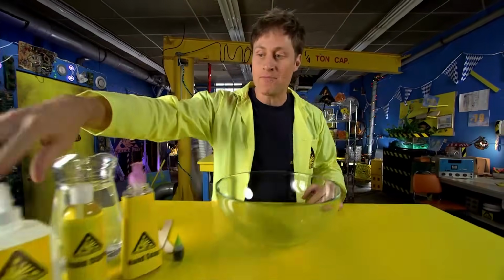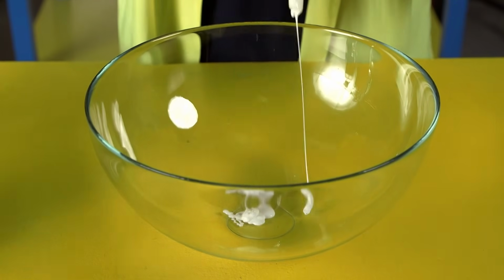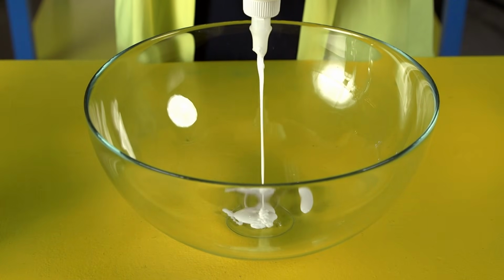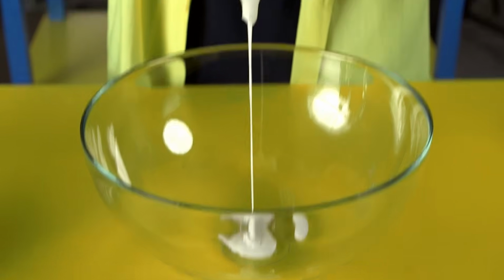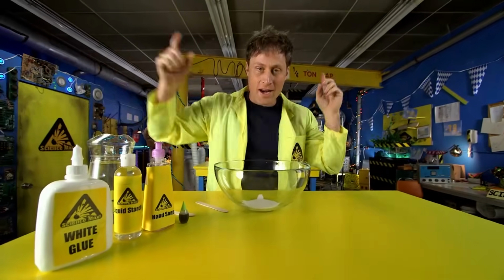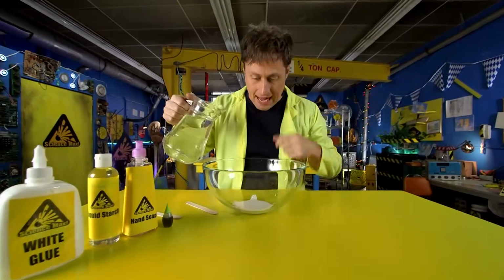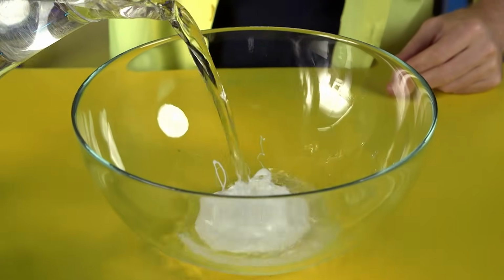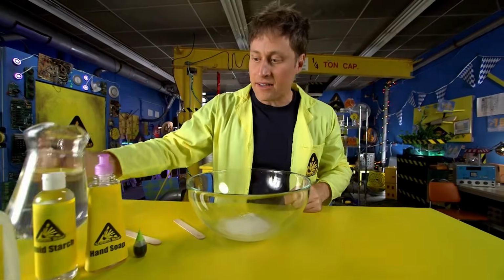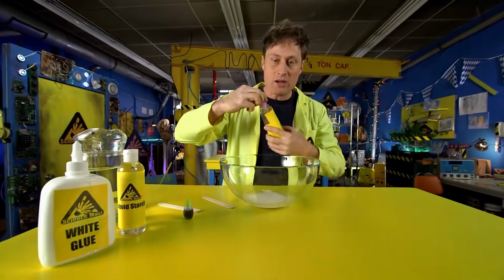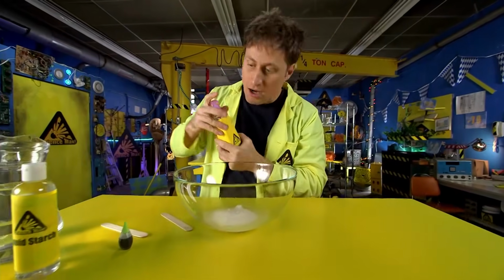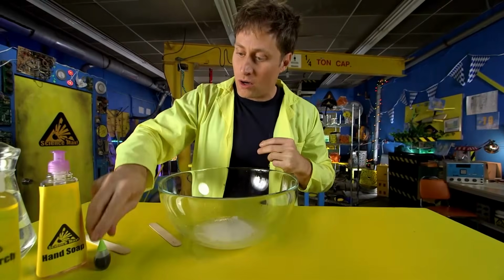Anyway, to make slime, take your white glue and pour in an amount. It really kind of depends on how much slime you want to make. Now, you want to add about twice as much water as that. Yeah, somewhere around there. Great. Now we want to put in just a little bit of soap. Maybe there, that's good. And you want to put in your food coloring.